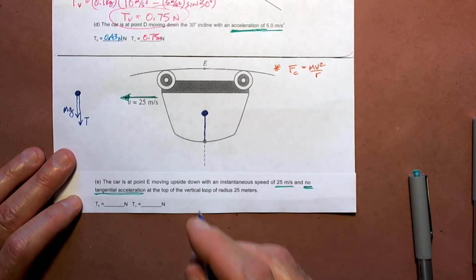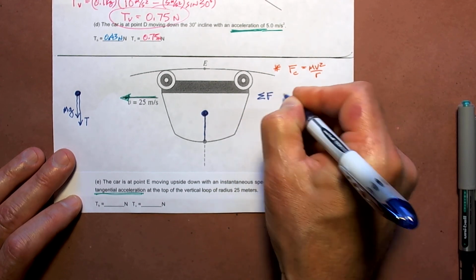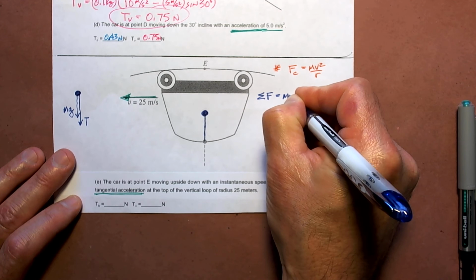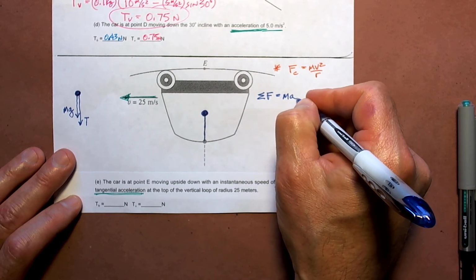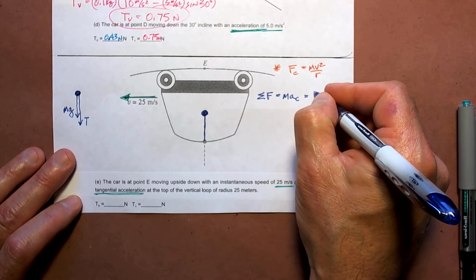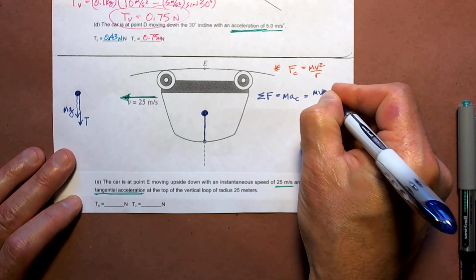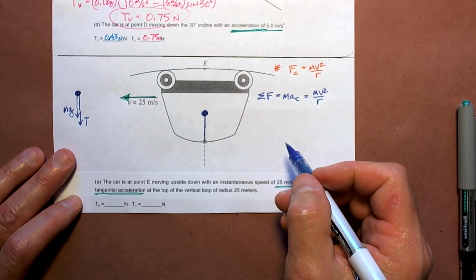So we can make a second law statement again, and we can say that the sum of the forces equals MA. Okay. Now, in this case, this acceleration is a centripetal acceleration, so we can say that this equals mv squared over r, and that's always the case for something moving in circular motion.